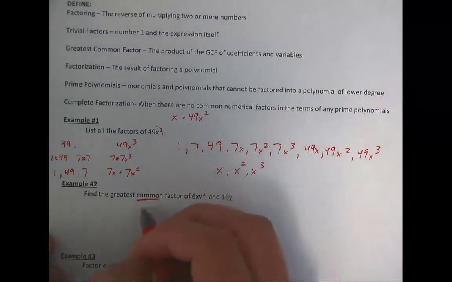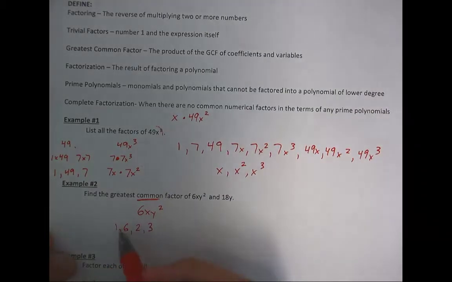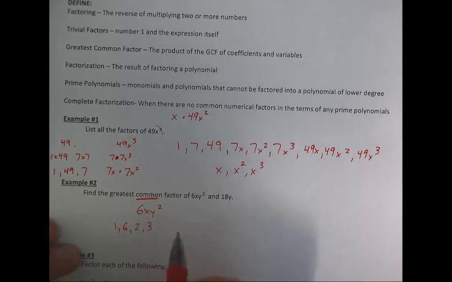So let's start just here, 6xy squared. We know we can break 6 into a 1 and a 6 and a 2 and a 3 because 2 times 3 is 6. And then each one of those could have an x, it could have just a y, it could have just a y squared, it could have an xy. Okay, we're not going to list all of that part out right now.